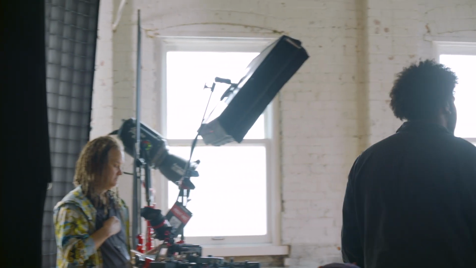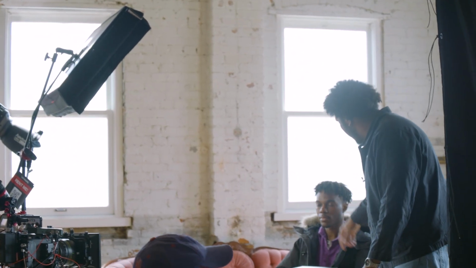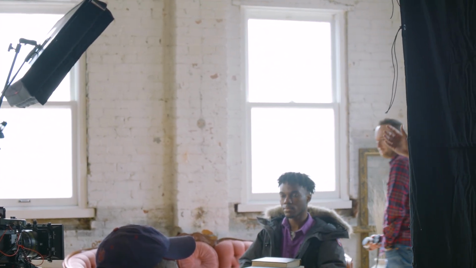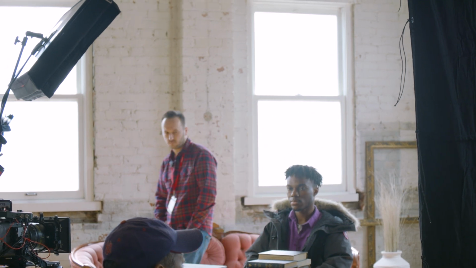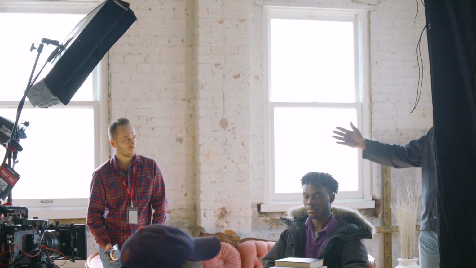And again, we have a little fill here just to help wrap around the key side right here. A big thing people would do is have a backlight or some type of hair light to help get separation. But just inherently, we're shooting into the L of the room, so we have a good key light coming from here.